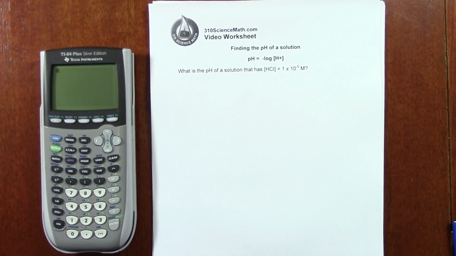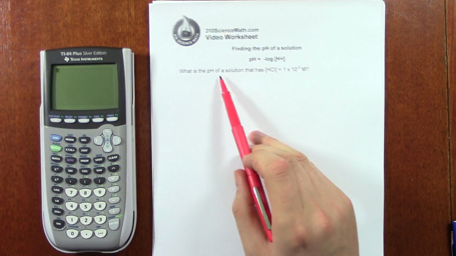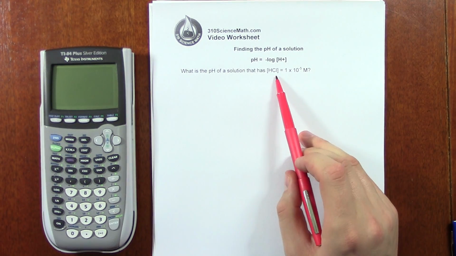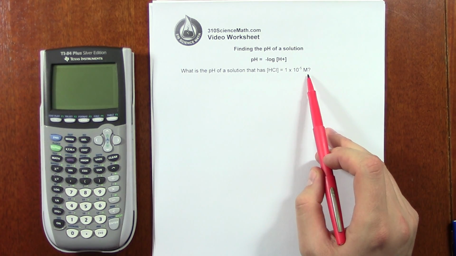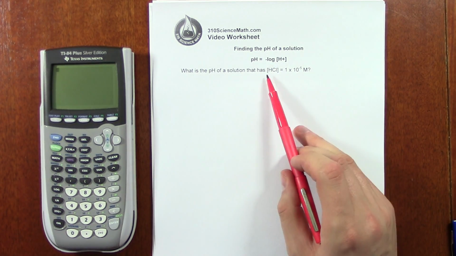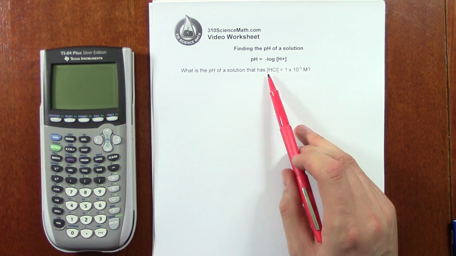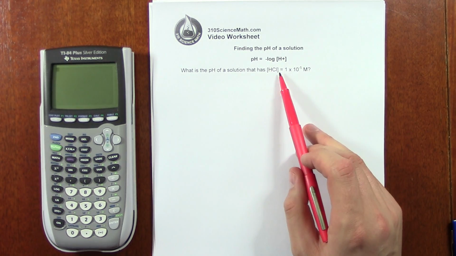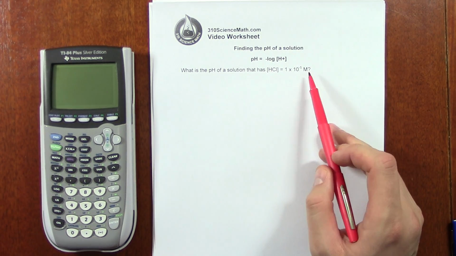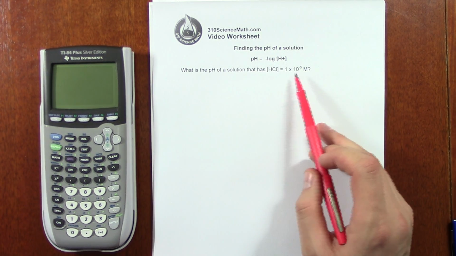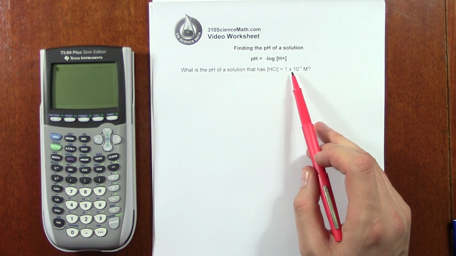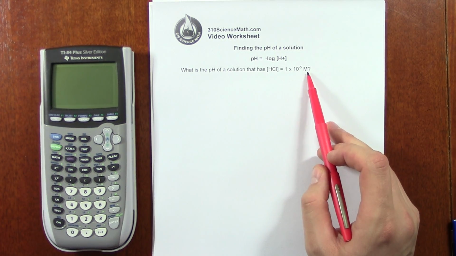Okay, we're going to solve a little problem here involving pH. The problem says, what is the pH of a solution that has an HCl concentration equal to 1 times 10 to the minus 5 molar? When you see the square brackets around the name or formula of an acid, the square brackets mean concentration. And concentration is measured in molarity, which we typically say as molar when we read a number like 1 times 10 to the negative 5 molar.